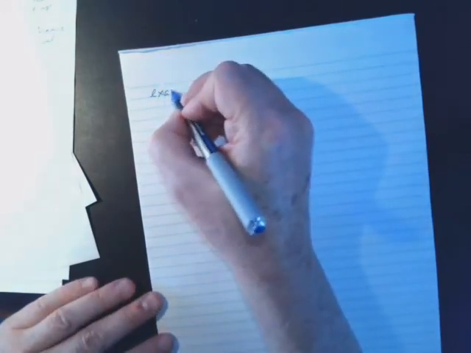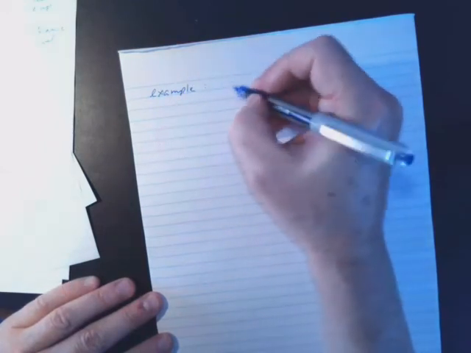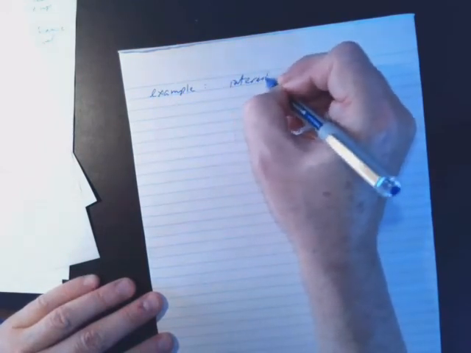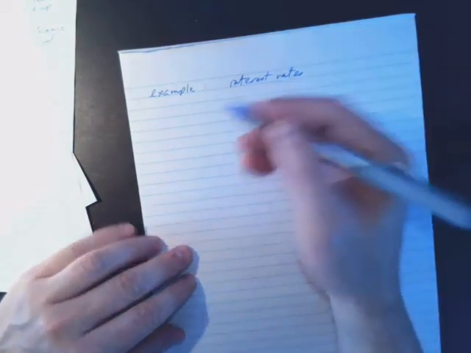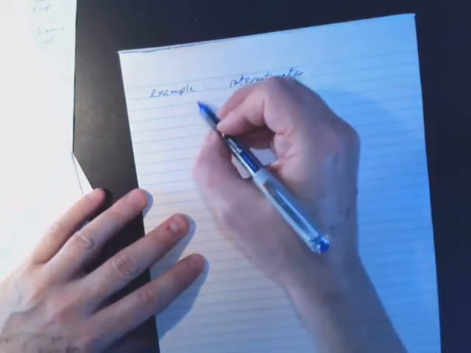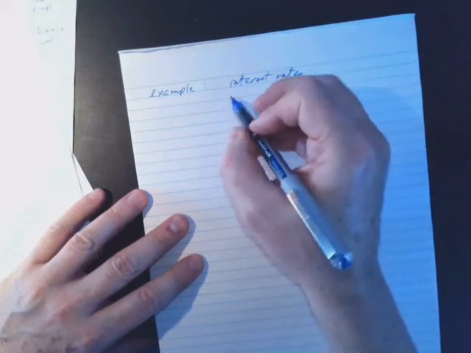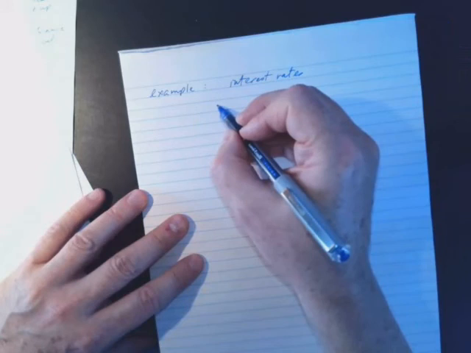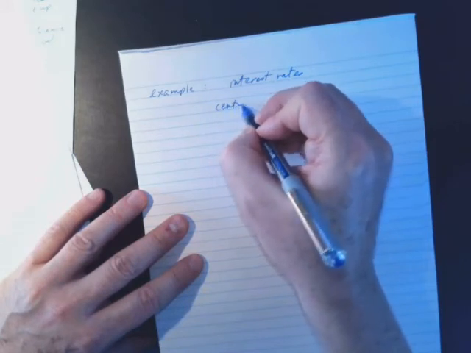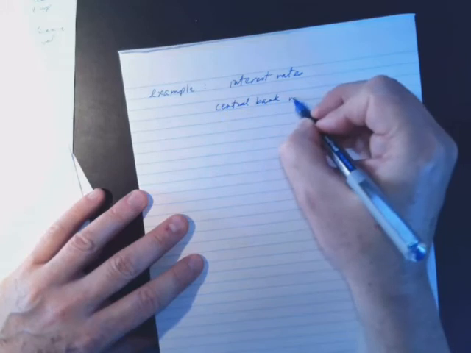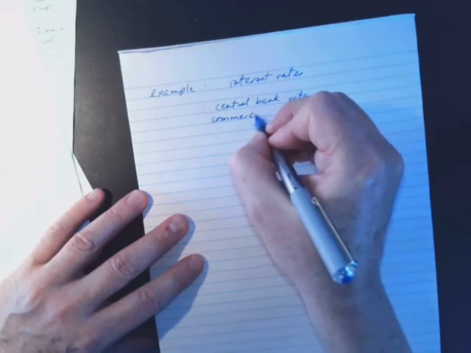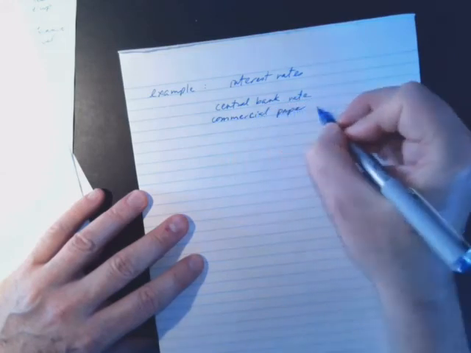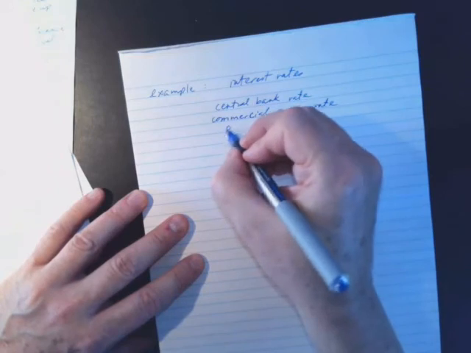So for example, let's say you have interest rates and you have a model of changes in mortgage lending. You have the central bank rate, you have what's called the commercial paper rate, you've got the prime rate.